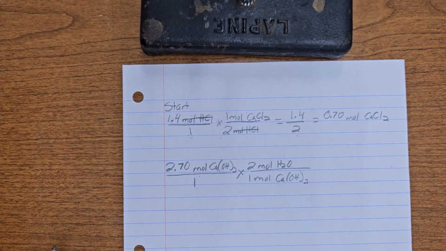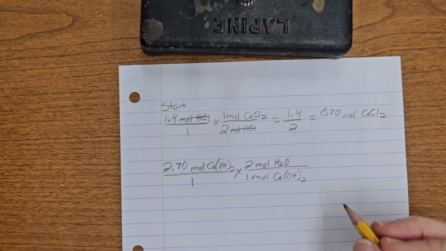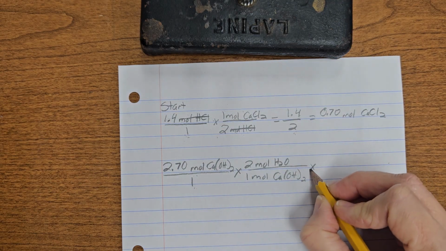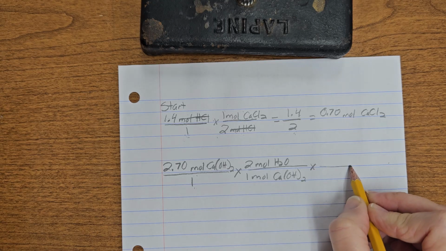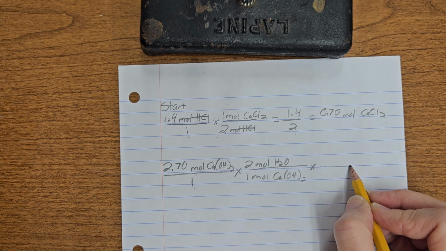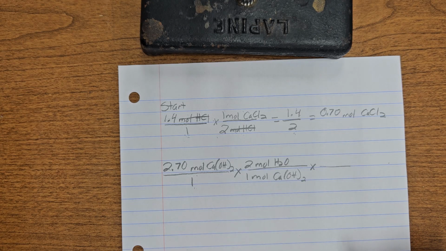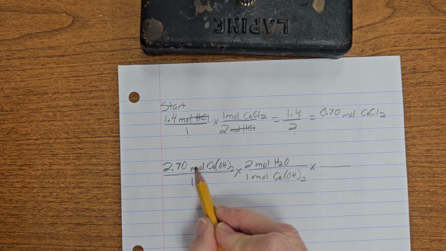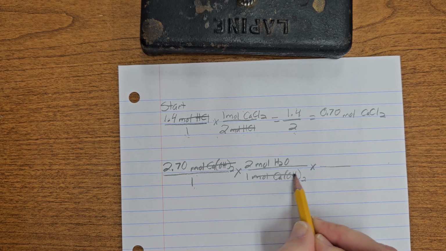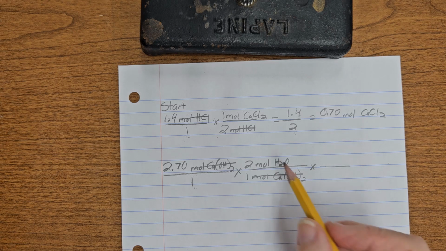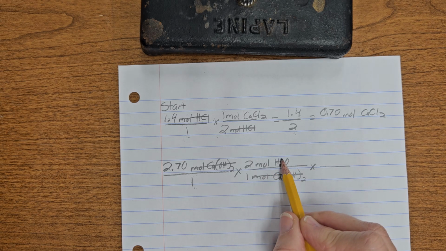So the molar mass of water is 18 grams per mole. Well, where do I put the 18? Remember that we keep putting things so that the units and the substances cancel out. For example, moles of calcium hydroxide cancel out there. And what do I have left right now? Moles of water.